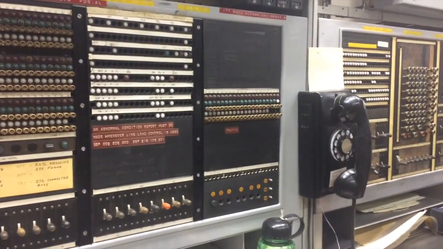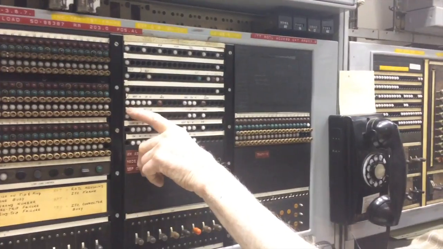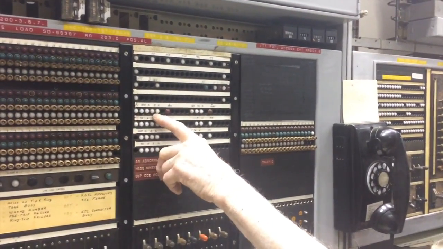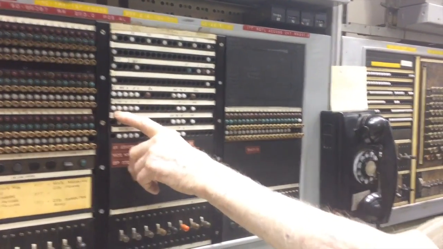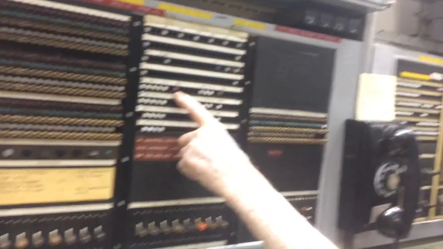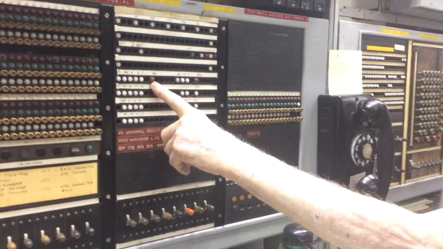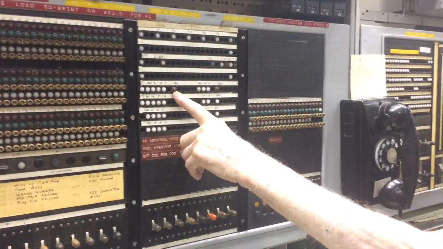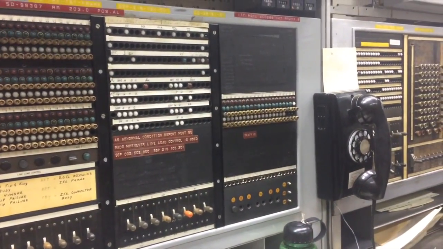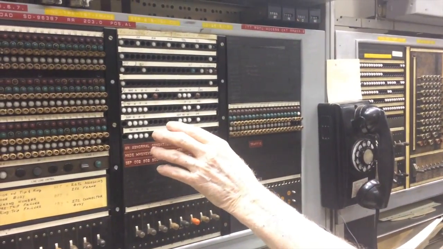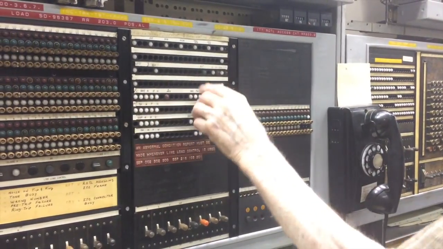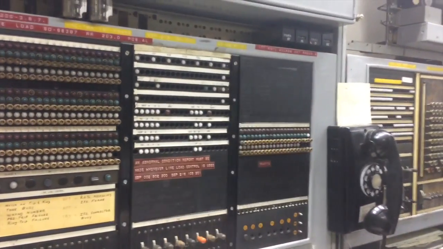So your originating sender takes your office code and the 4-digit telephone number, and the red light here is the marker. And the marker is the one that has to have all this information in order to find a path through over here to the office frame.